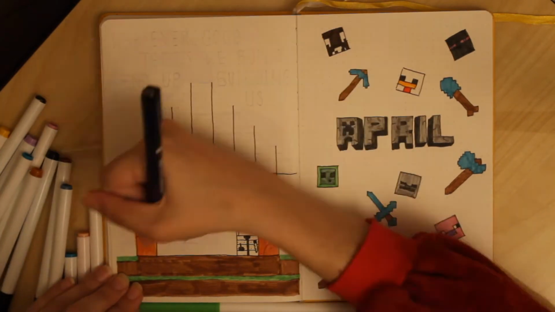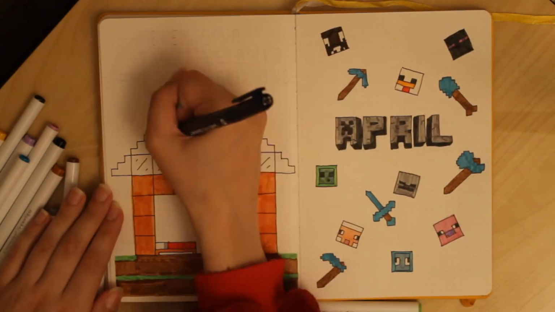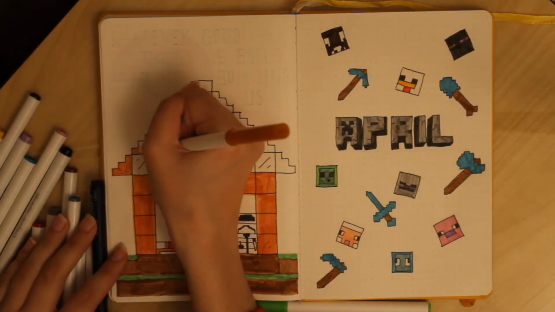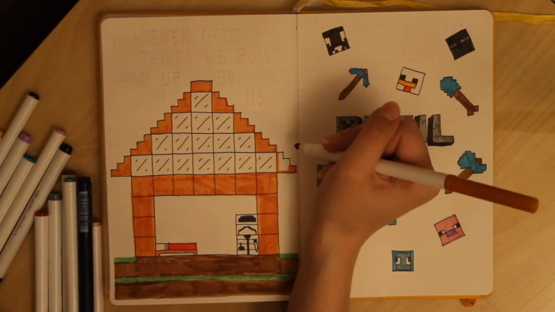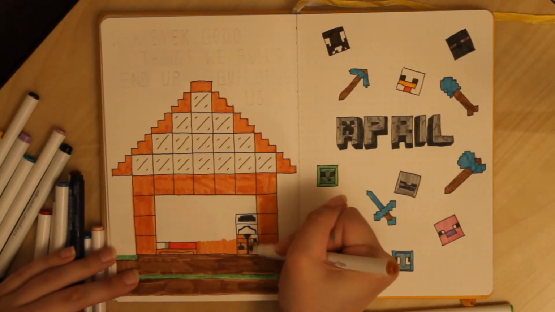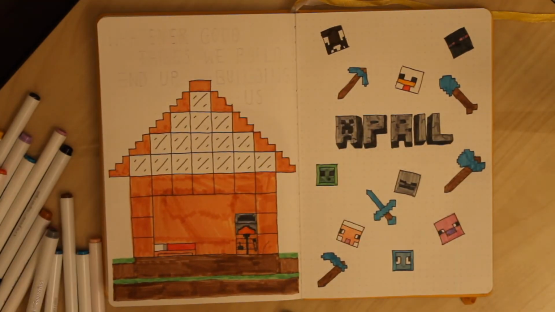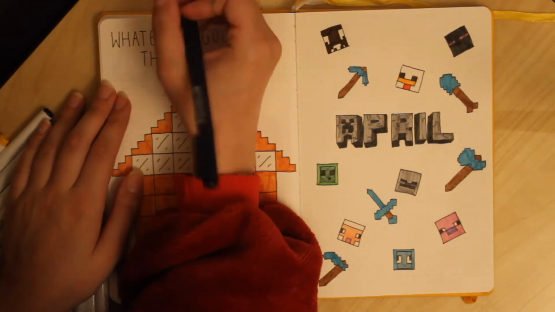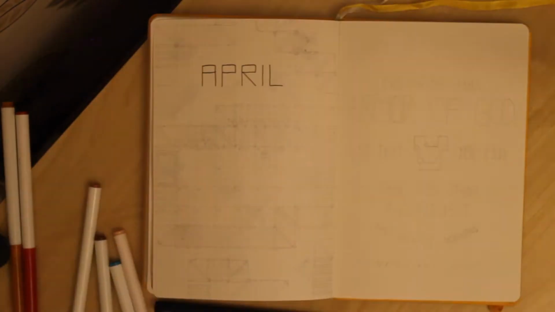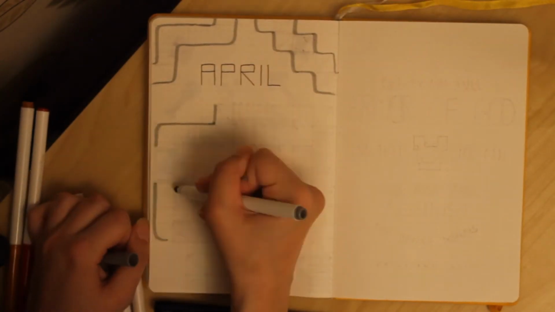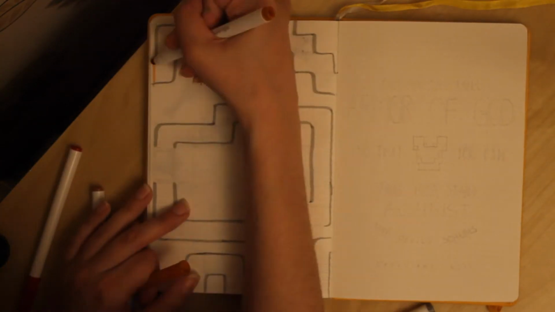But for this month I've done a quote and I've drawn your basic base that you might create in Minecraft. So you've got a bed, a crafting table, a furnace, and then of course a window in the roof to let the lovely light in, and it's just made of wood because you always start off making your base out of wood. And I've written a quote on top that says, "Whatever good things we build end up building us," which I thought was a lovely quote and something that I should be reminded of. And I thought it really fitted with the Minecraft theme because you build a lot in Minecraft.